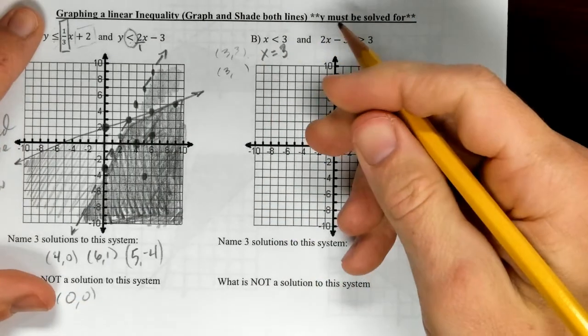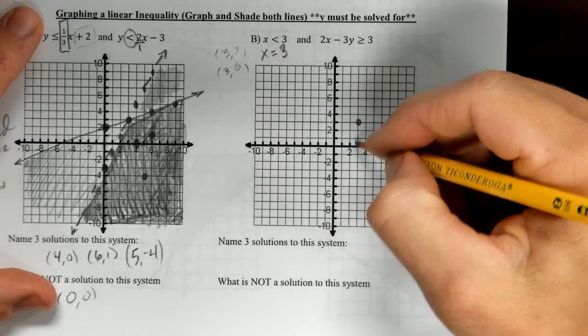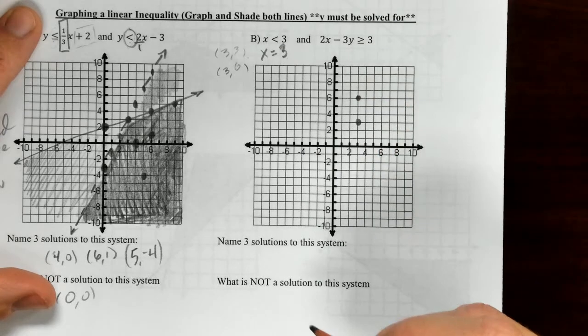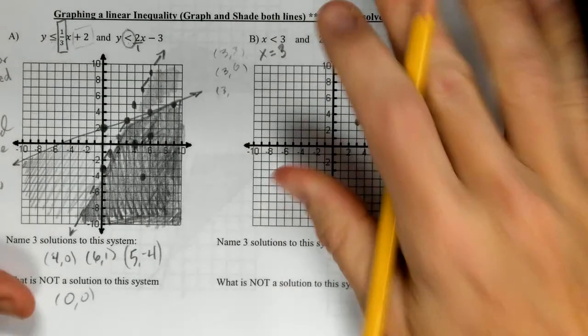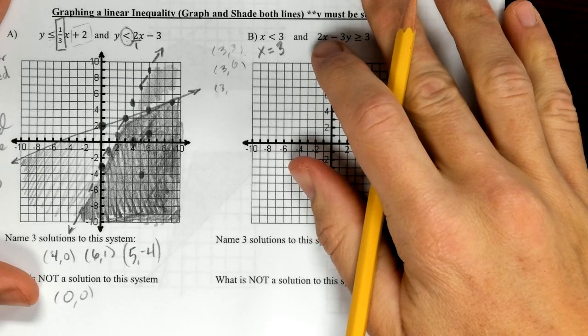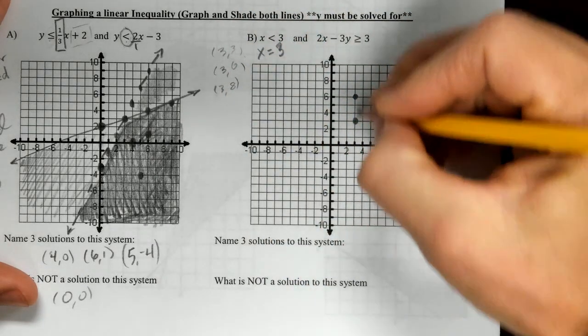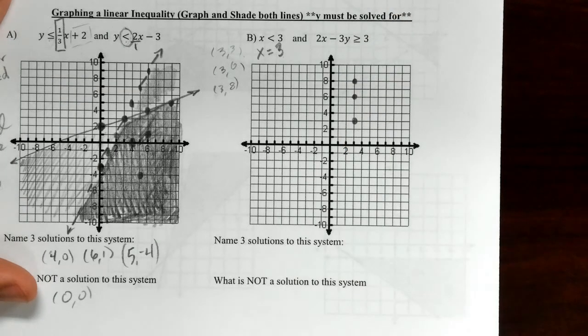What do you want y to equal? 6? Okay, 3, 6. Over 3, up 6. Okay, Ryan, let's make one more point. 8. Over 3, up 8.